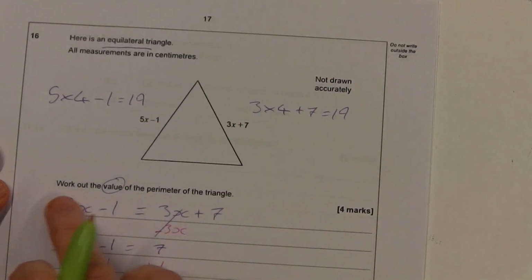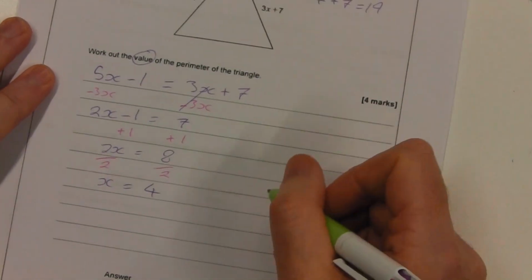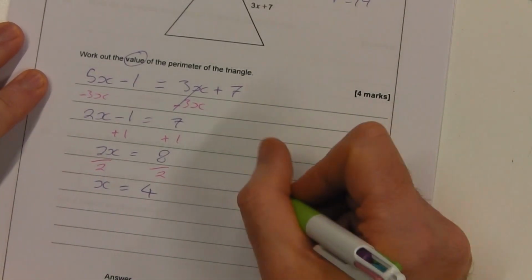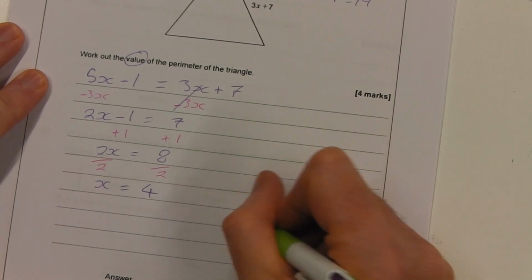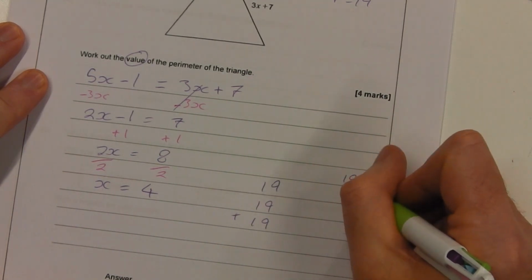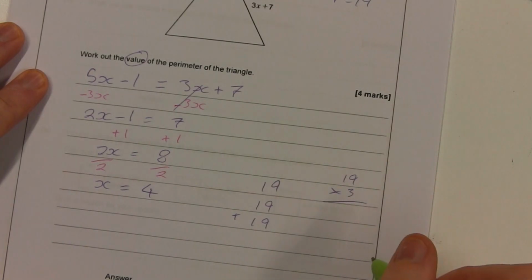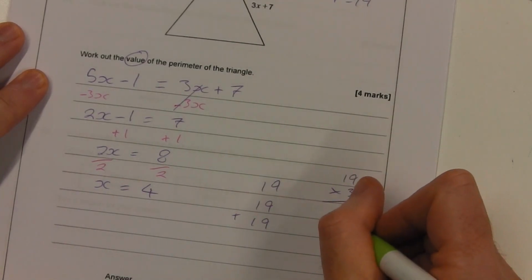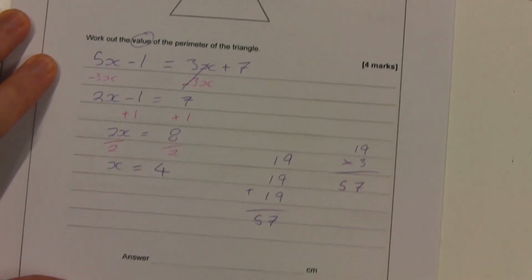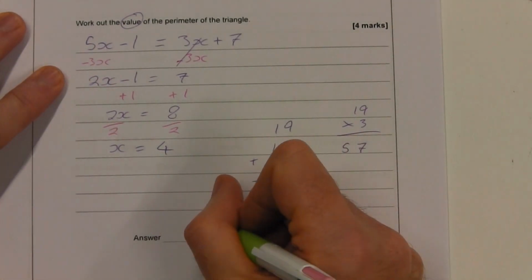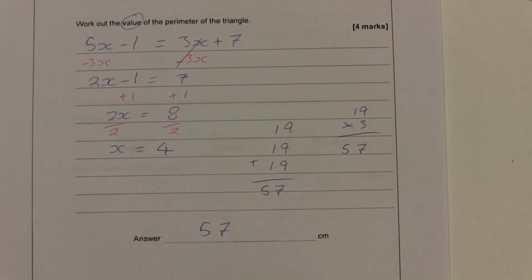And of course, perimeter, we add all the sides. So we can do 19 plus 19 plus 19, or we can do 19 times 3. Either way, we're going to end up with 57. Doesn't matter which method we use, we end up with 57, and that is our answer, 57 centimetres.